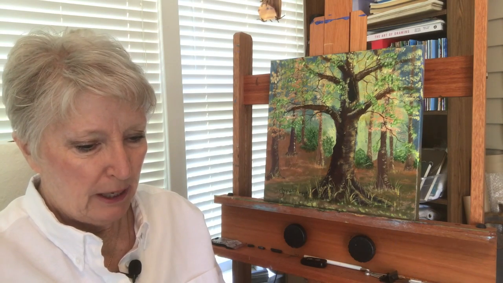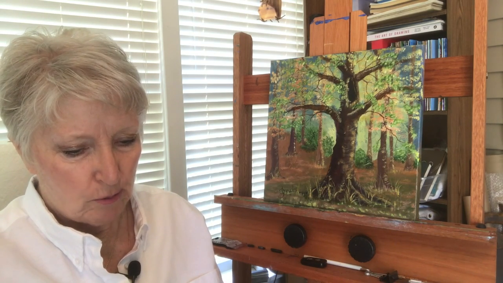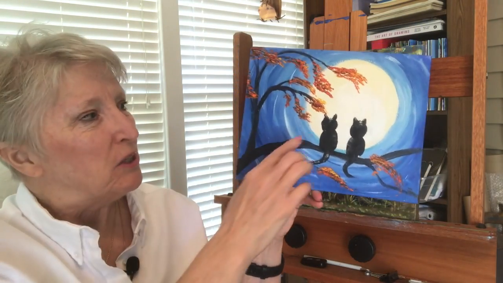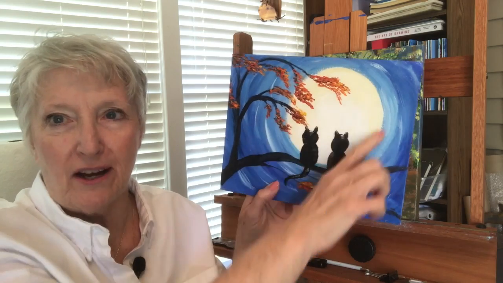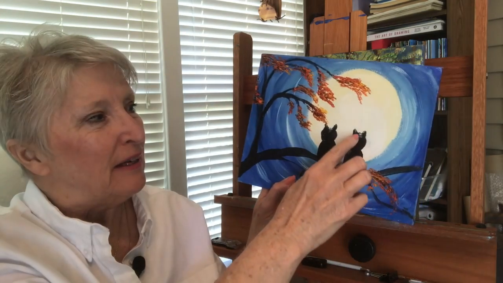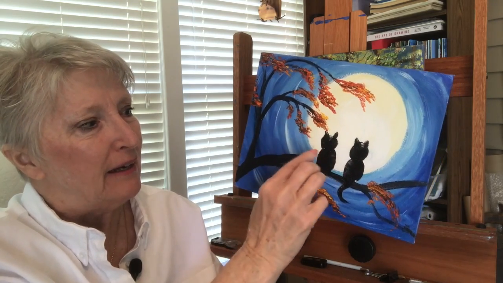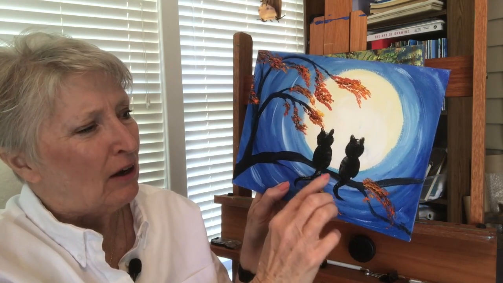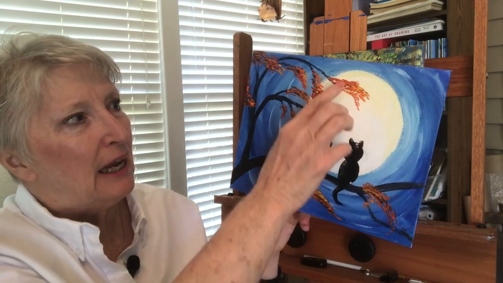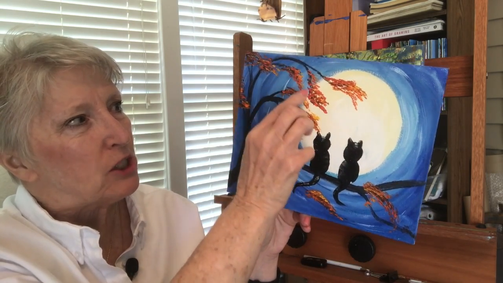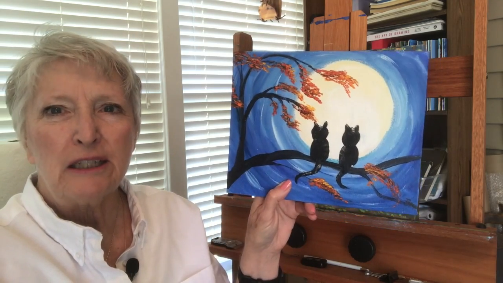This was a fun painting that one of my groups did, and you can see here's the light source. Okay, so it hits the cats right across the top of the head. It's out here, it picks up this one on the tail, and on the top of the leaves, the branches, is the lighter leaves.